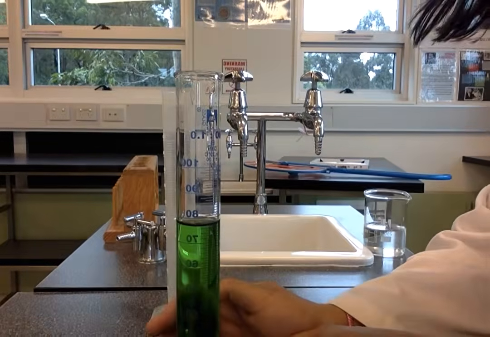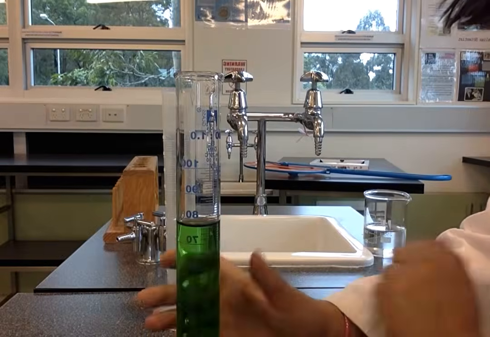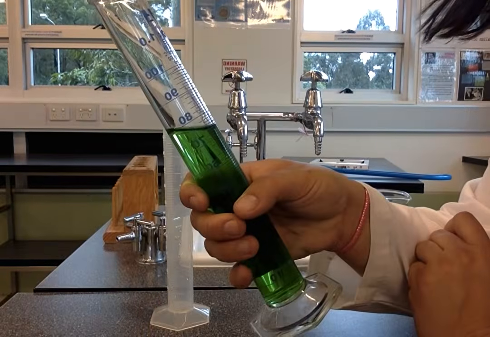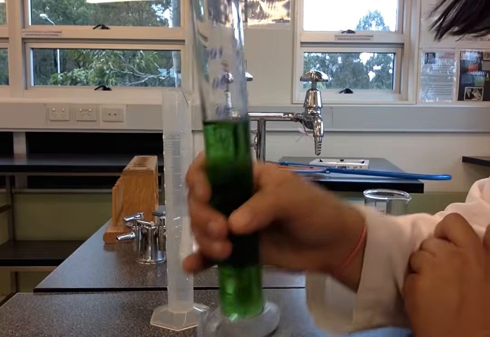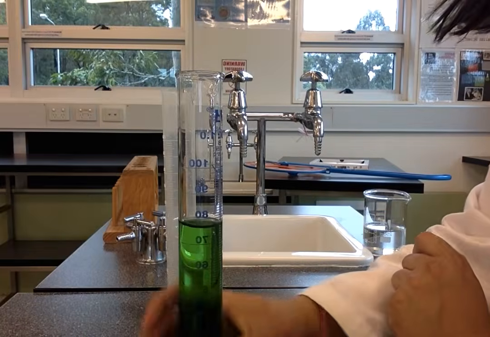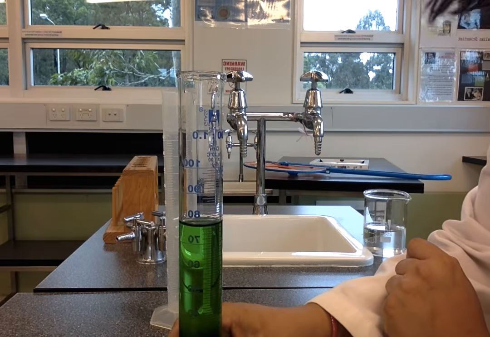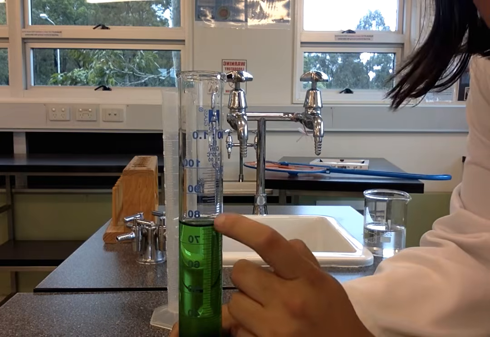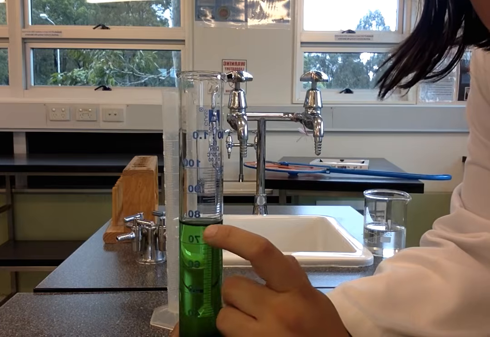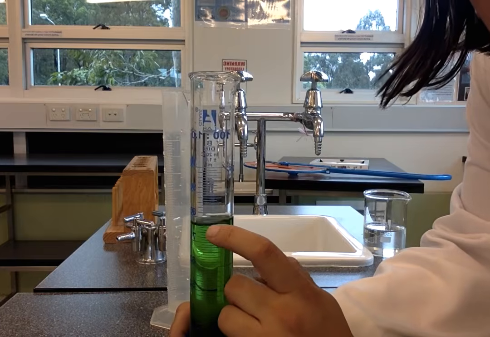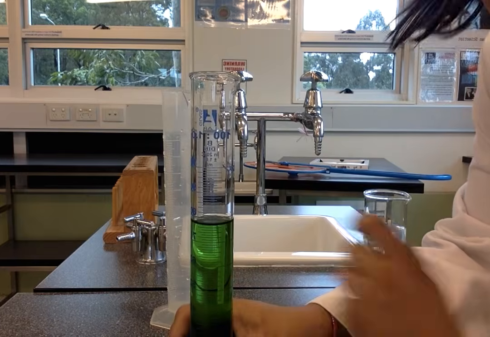with our measuring cylinder sitting flat on the bench, so I'm not holding it in the air, because if I held it in the air, I might hold it at an angle, and that's not going to be very accurate. So I make sure it's flat on the bench. I measure at my eye level, and I measure from the bottom of the curve. So I measure from the middle or the bottom of the curve, and not the top.